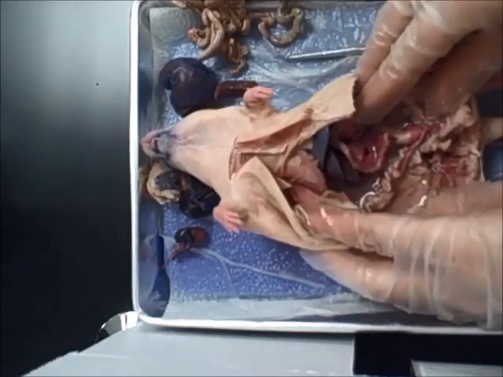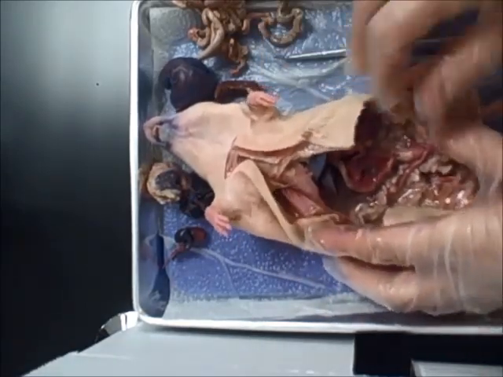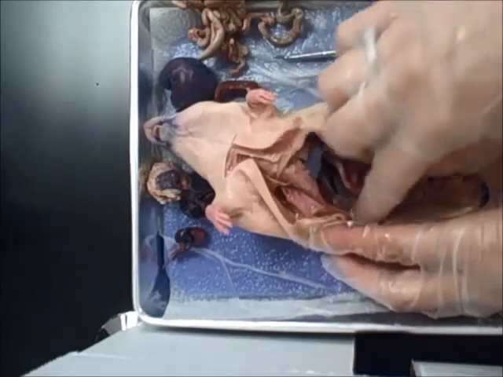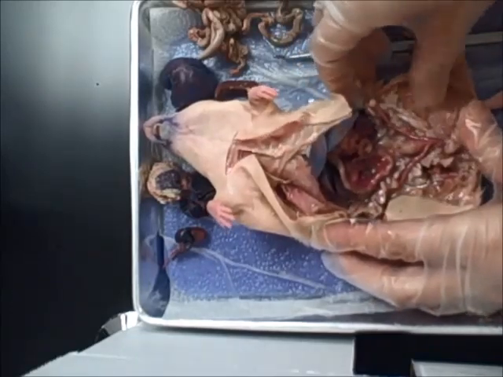All right, and so there is the female rat. Once again, it has the horned uterus instead of a pear-shaped uterus.